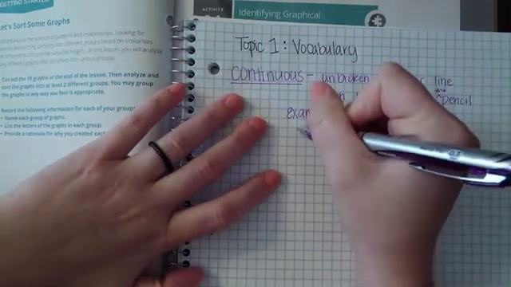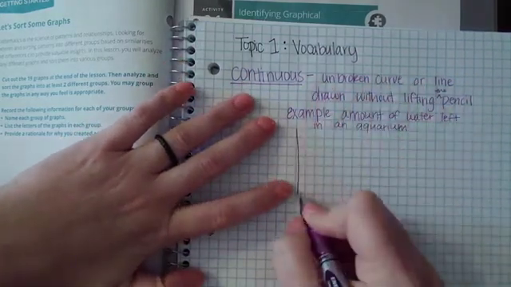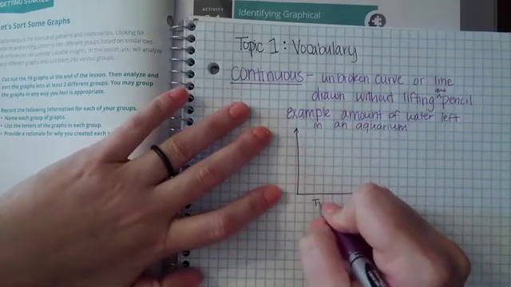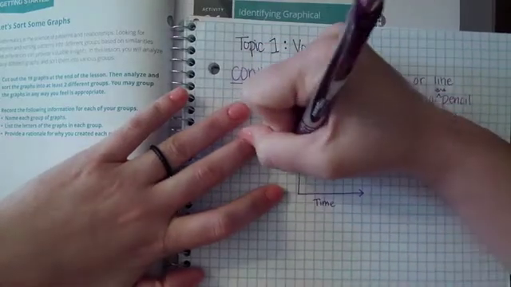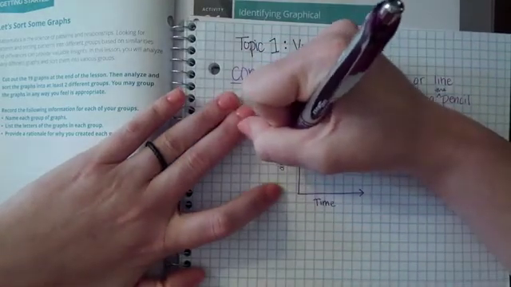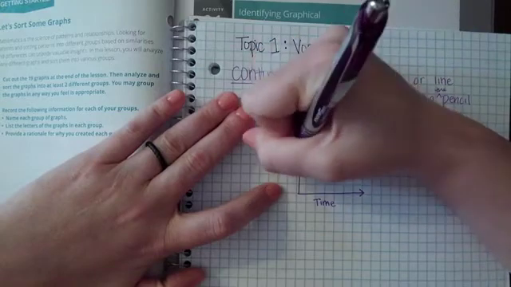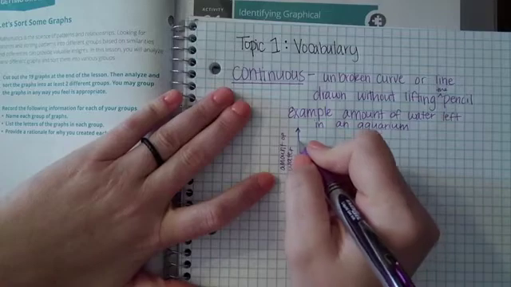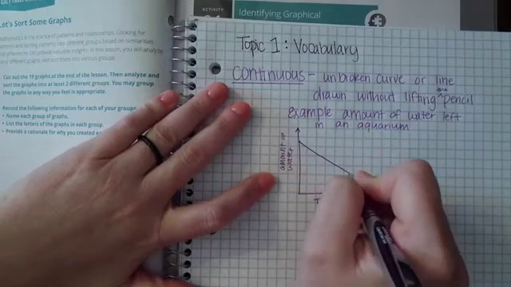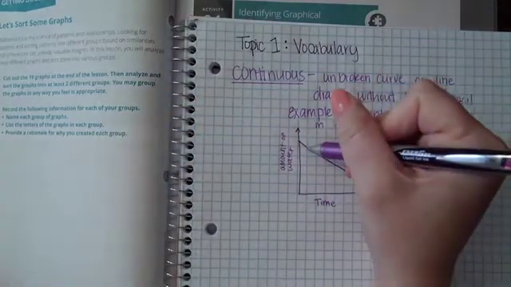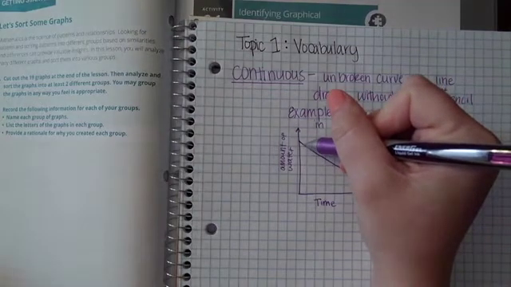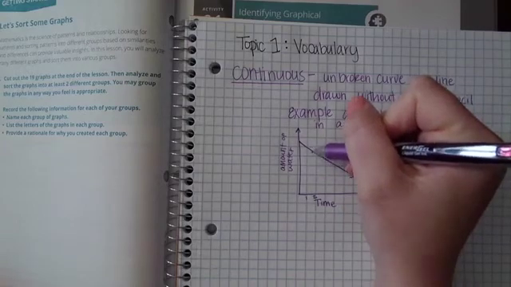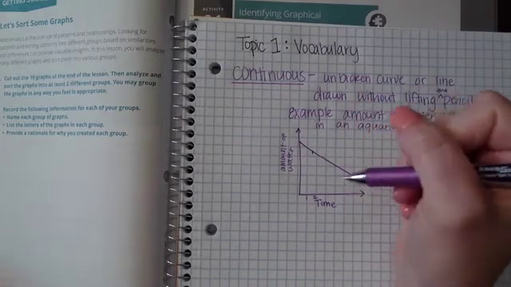If I draw a graph, and this is just going to be a quick sketch, this would be time, and this would be amount of water. If I'm drawing this, it would be a continuous line, because if this was 1 and 2, I could tell you how much water is in the pool at 1.5 minutes or whatever.